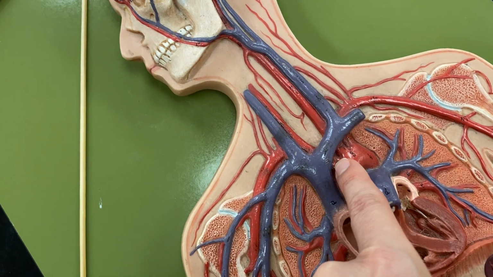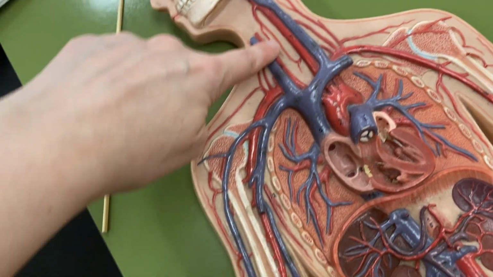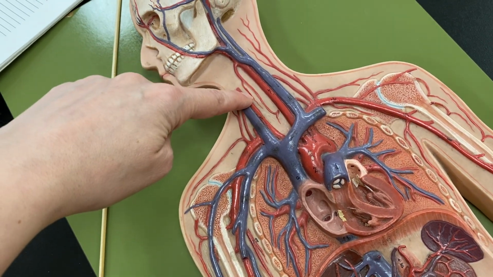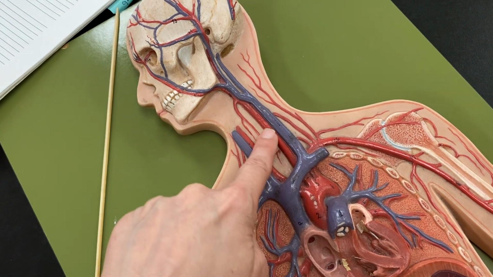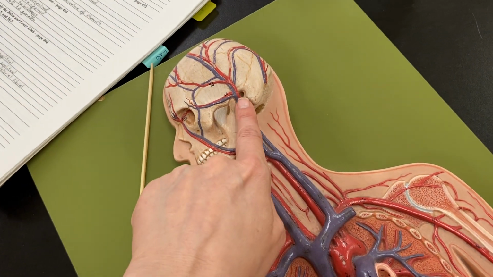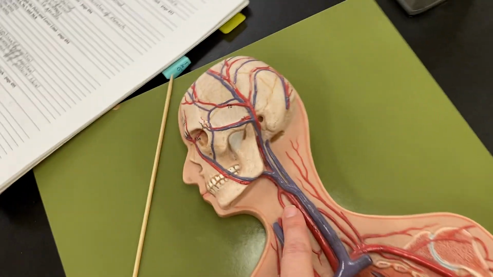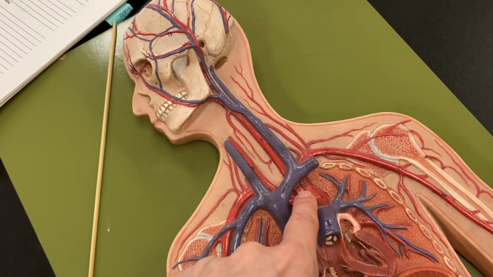The first branch off of the aorta is the brachiocephalic trunk. It splits into the right subclavian artery and the right common carotid artery. The second branch off of the aortic arch is the left common carotid artery, and you can see here the left external carotid artery. You can maybe see the internal goes up there, but that's not a good place to tag it for a test.